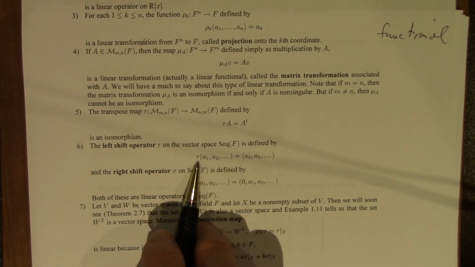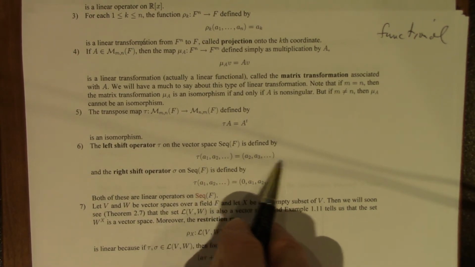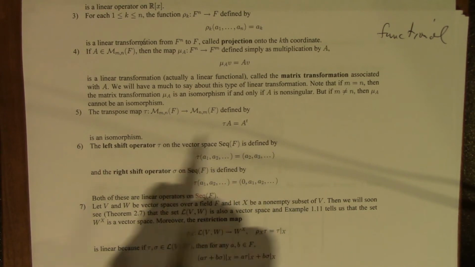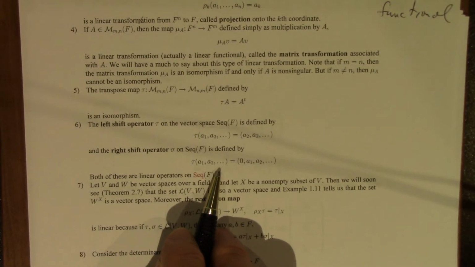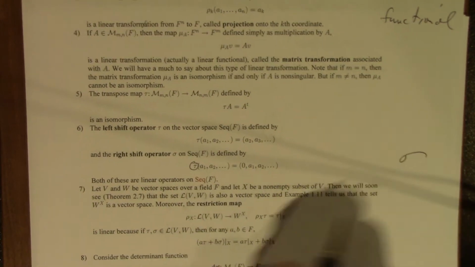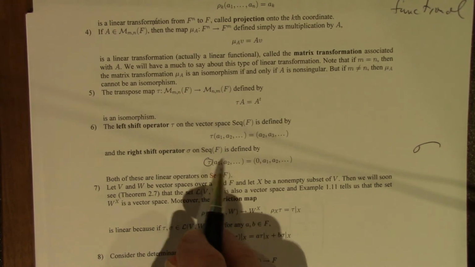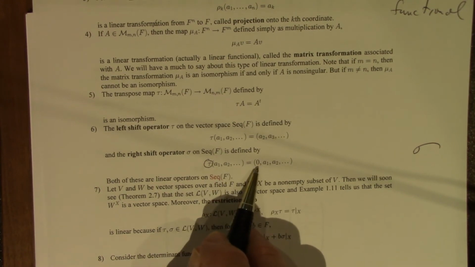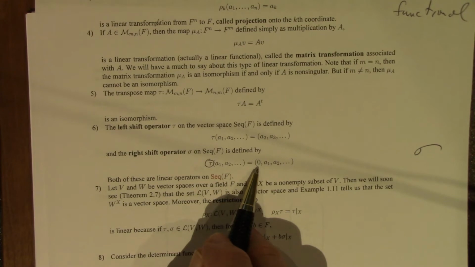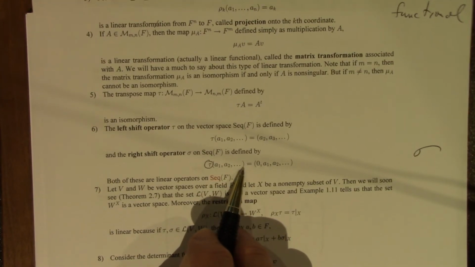So tau of A1, A2, and so on is A2, A3, and so on. The right shift operator goes in the other direction. You can see this should be sigma. It moves everything one position to the right and then puts a 0 in the first position. And these are both linear maps.